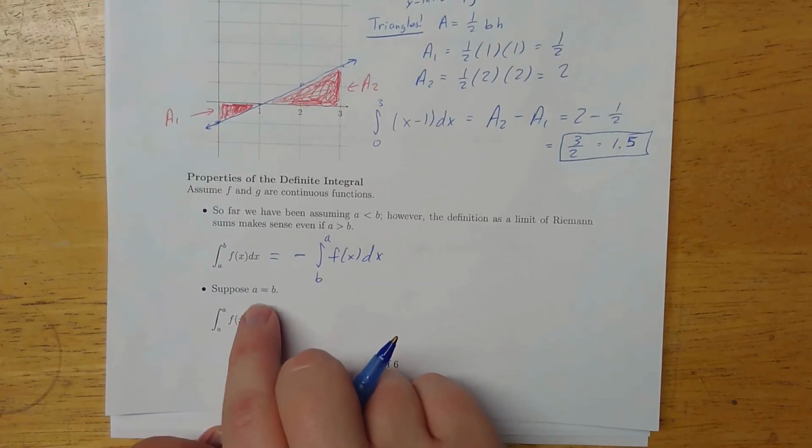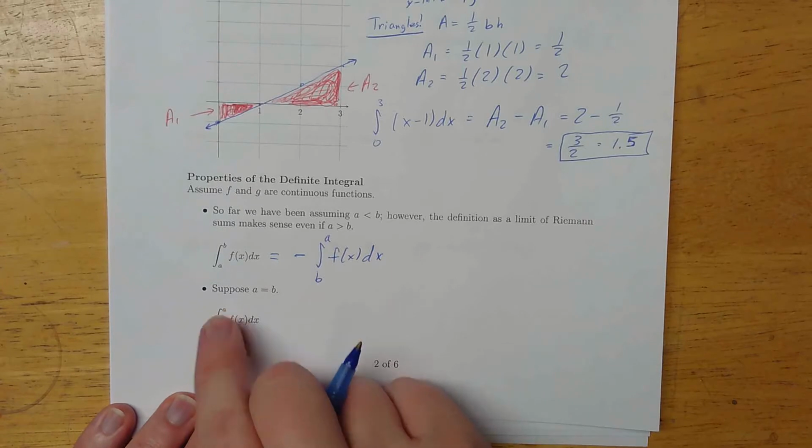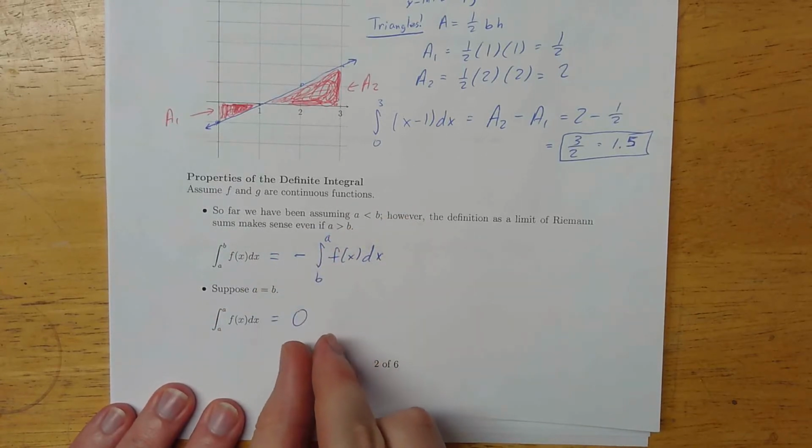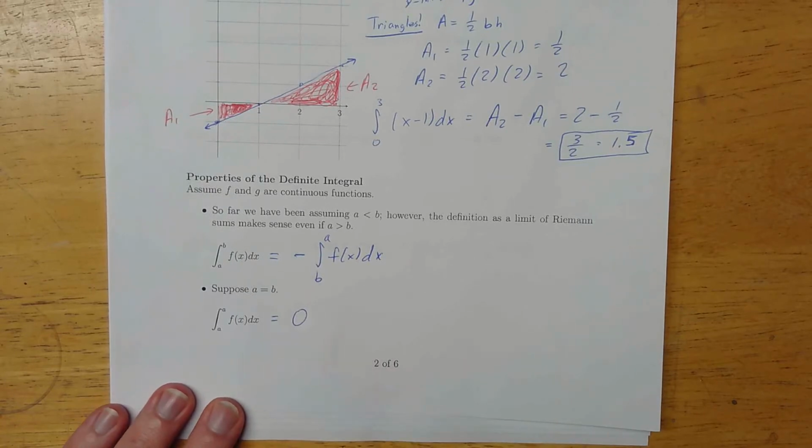Suppose for a second that a and b are the same thing, then the integral from a to a of a function equals 0, right? If you have a rectangle but the width of the rectangle is 0, you're not going to get anywhere. So that will have a width of 0.